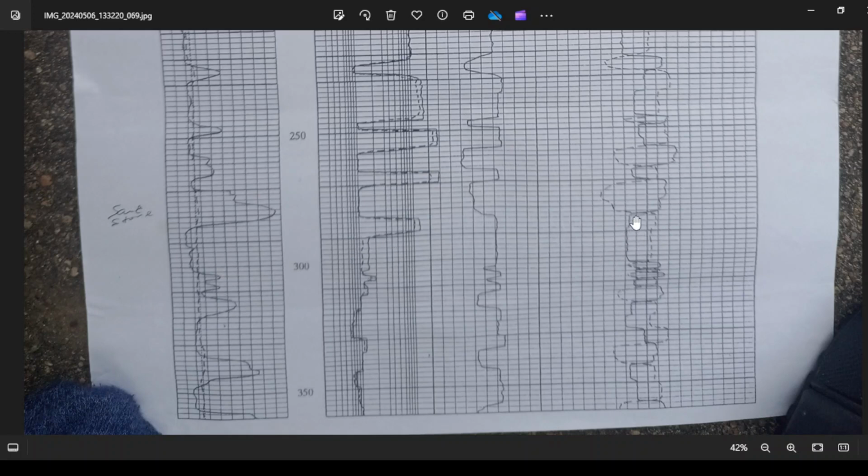So this might be oil and water. So we have an oil water contact around this area. This is how to estimate your fluid. You can see here as well we have some oil. Like here we have oil, and you can suspect oil in this area.